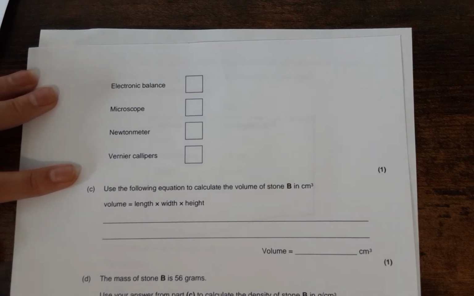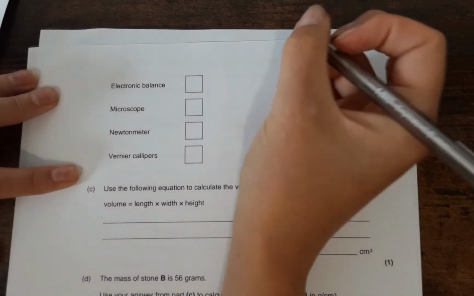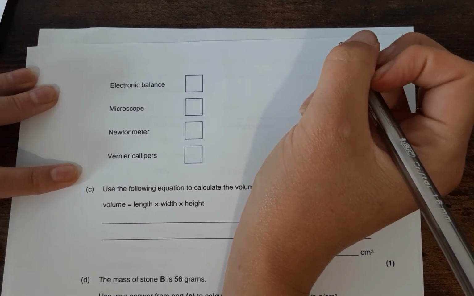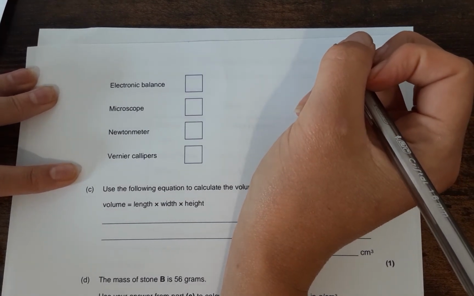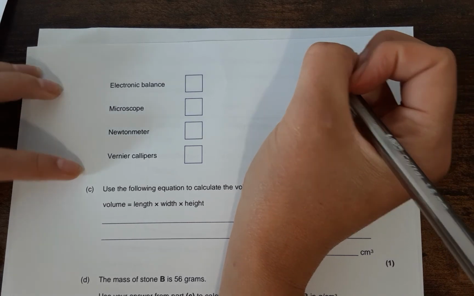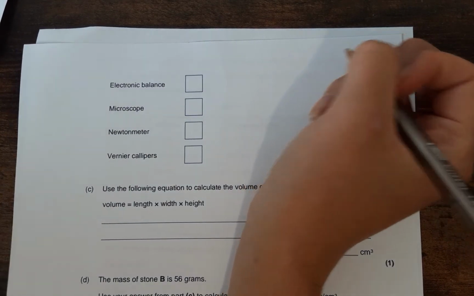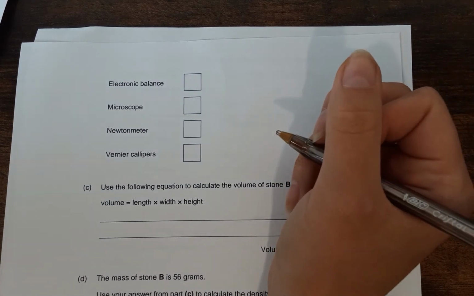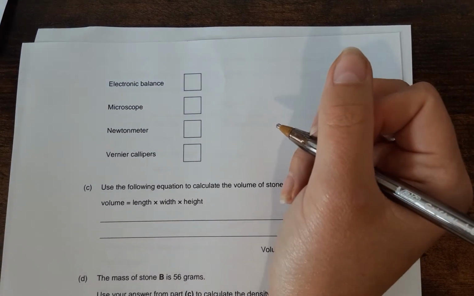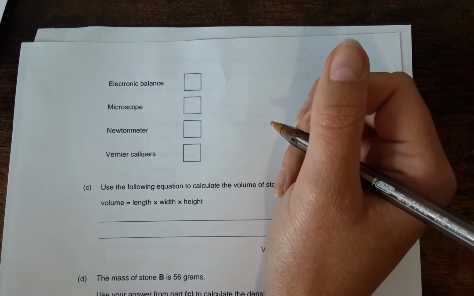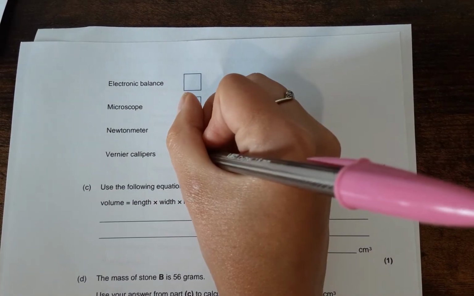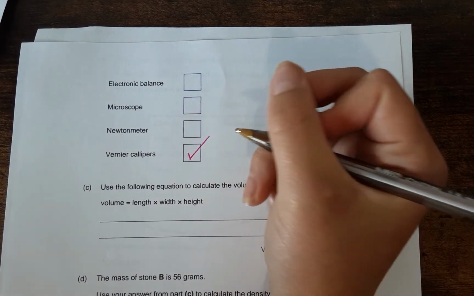If we go through one by one, an electric balance will be used to measure mass, so it's not that one. A microscope is used to look at really small things, microscopic objects, so it's not that one. A Newton meter is used to measure force. The only one here that is used to measure length is a vernier caliper. So that is the box that I would tick.